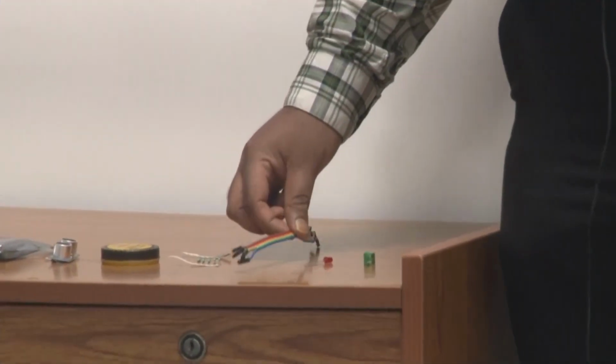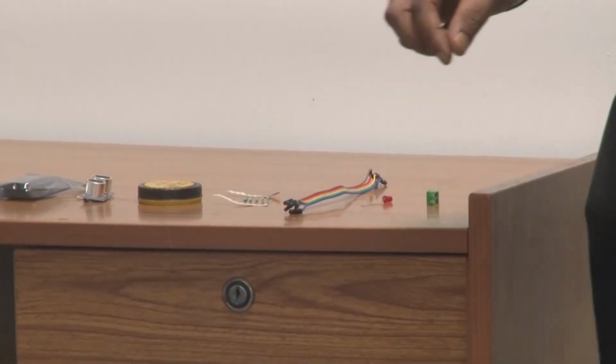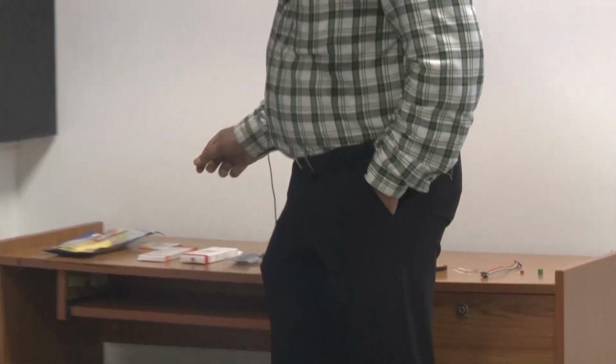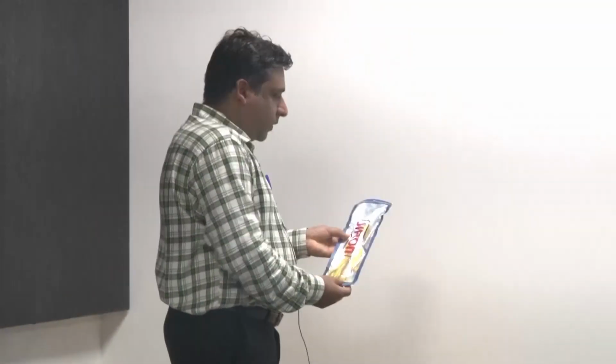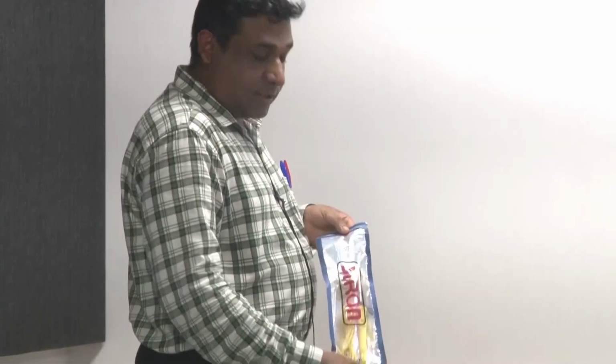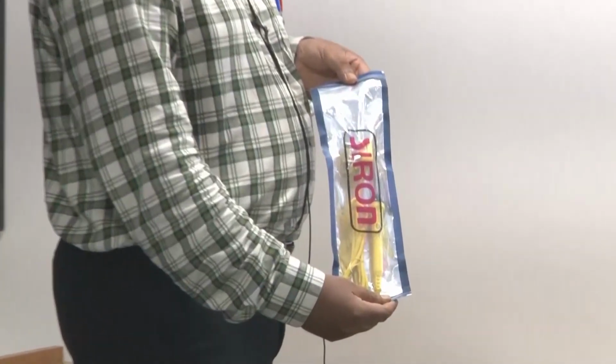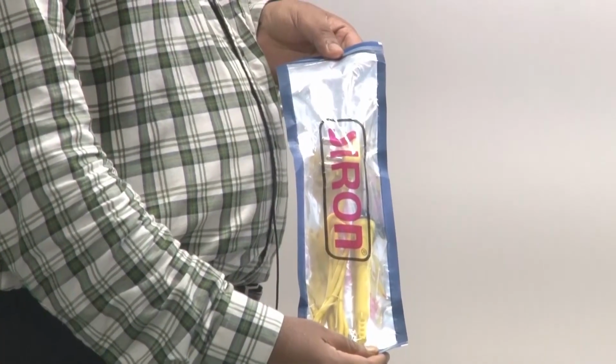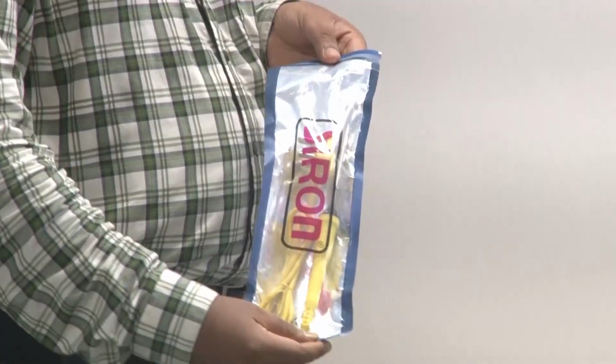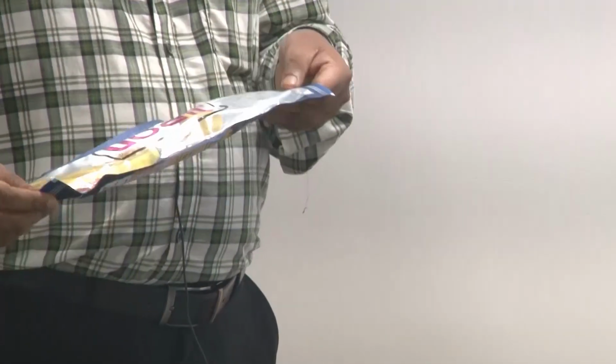So, everyone understands how this works. In addition to that, I have kept here some components which are useful to create these sorts of circuits, so that you can understand how to create such a circuit. The first component I have here is a soldering iron. So, why is it needed? Any thoughts? Connect the wires with the board.